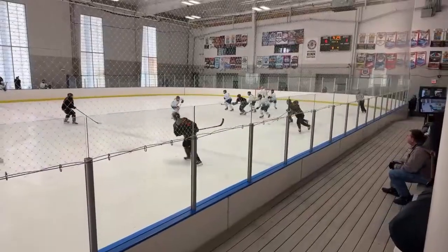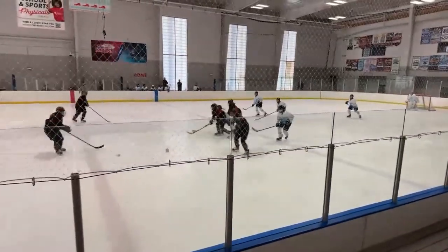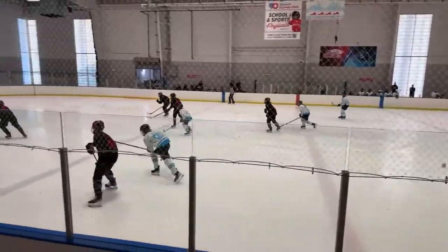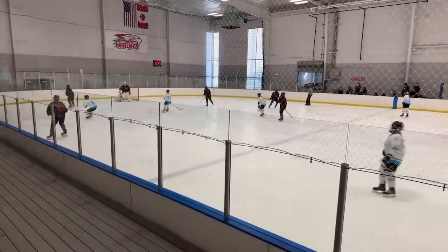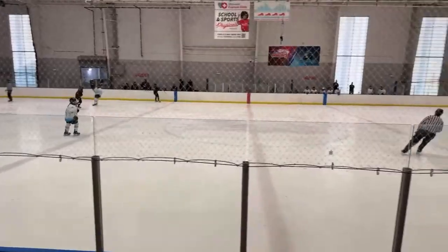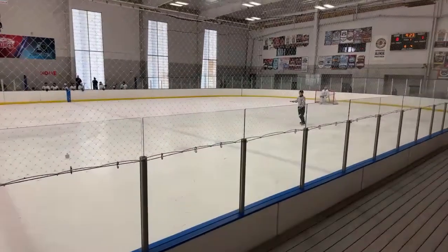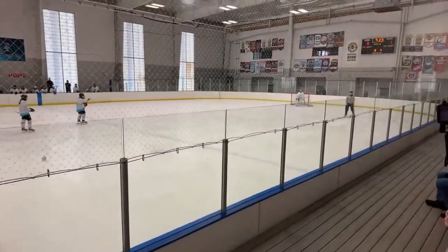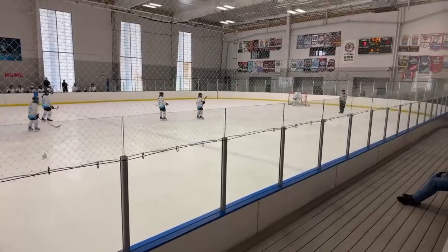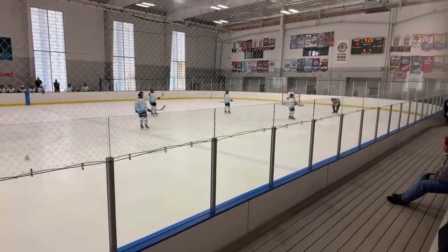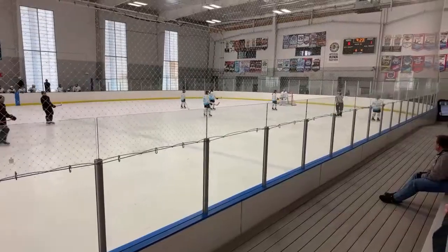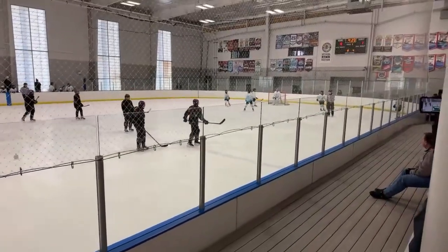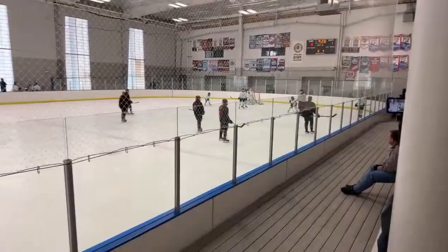Face off won by Indiana. Turned over, Kansas City with it. He'll dump it down. Now go for icing. .23 remaining in the first. 1-0 Indiana.